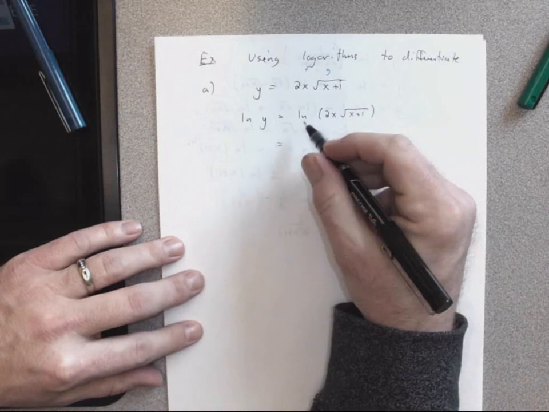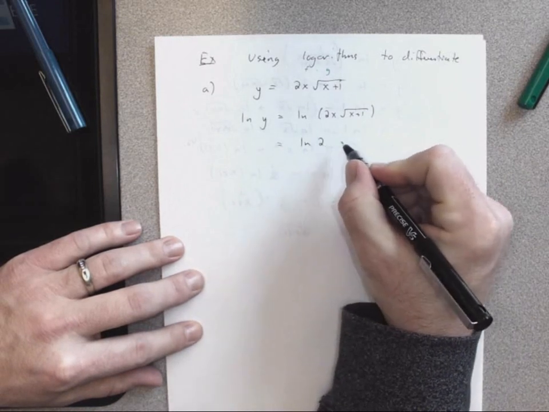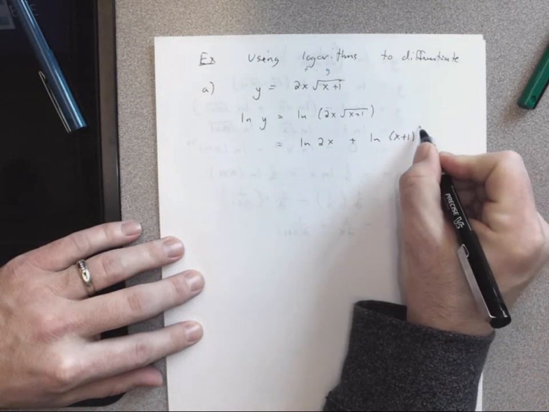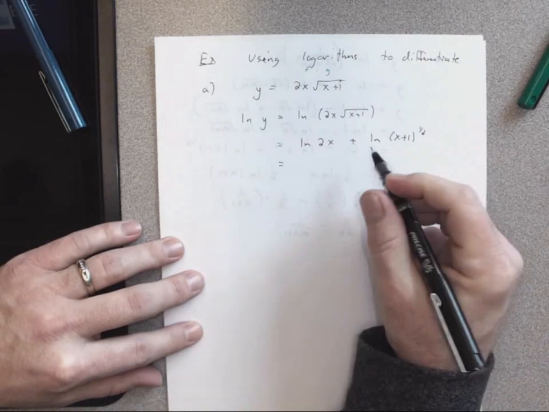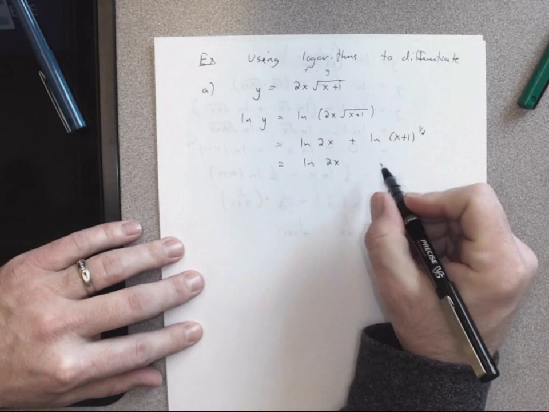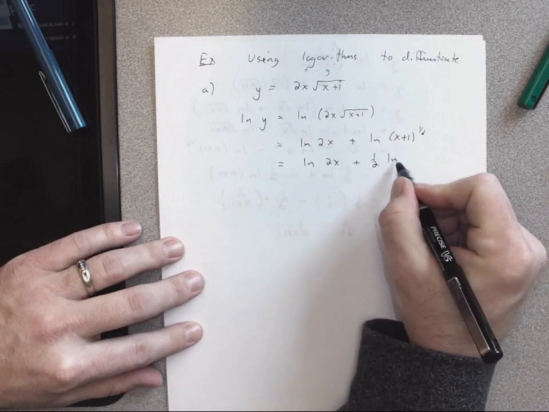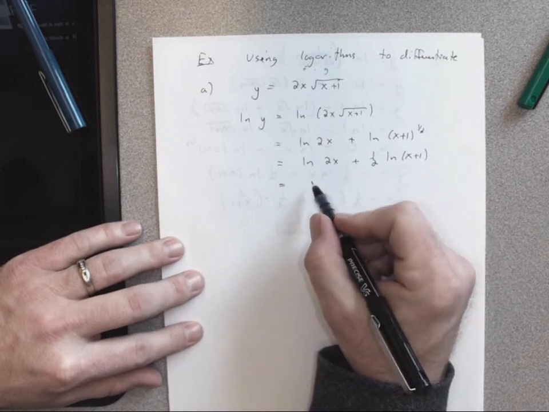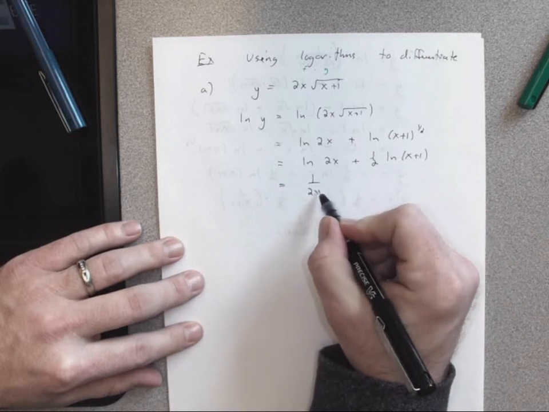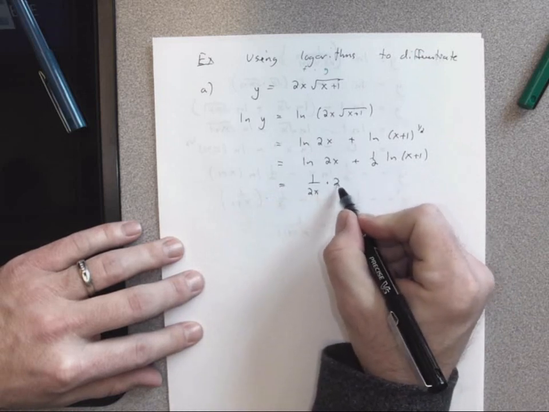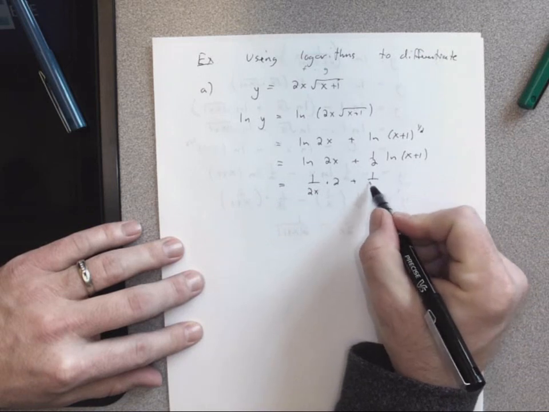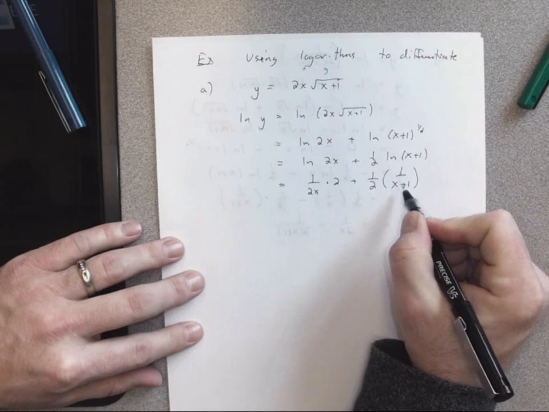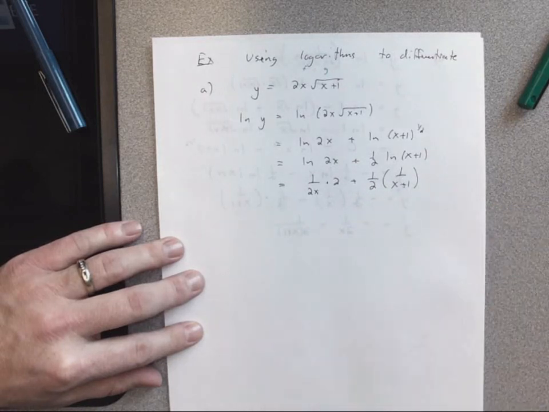On this side, what I know is that this is going to be the natural log of 2x plus the natural log of x plus 1 to the 1/2. So this is going to be equal to the natural log of 2x plus 1/2 the natural log of x plus 1. When you take the derivative of this, this is going to be 1 over that u, which is 2x, times the derivative of 2x, which is 2, plus, now this is a constant, so pulling it out, the derivative of this is going to be 1 over x plus 1, and you know the derivative of x plus 1 is 1, so I don't have to write that.